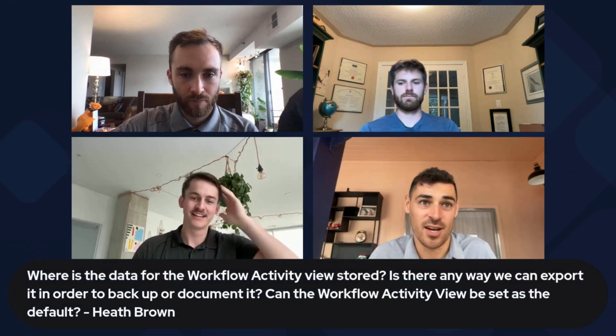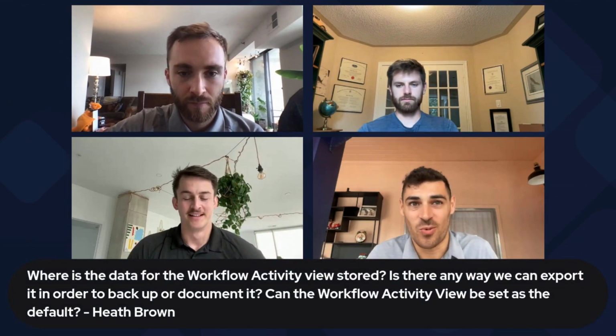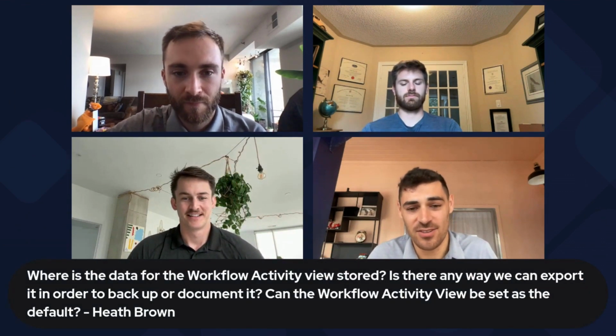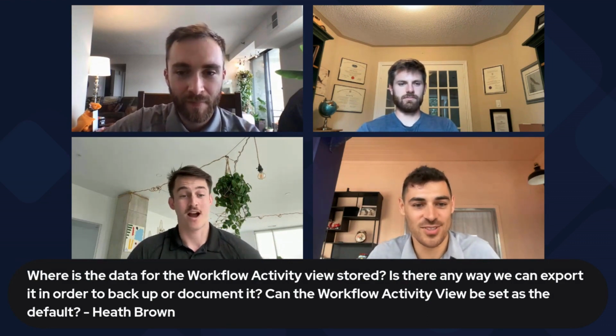This is from Heath Brown. Where is the data for the workflow activity view stored? And is there any way we can export it in order to back it up or document it, etc.? Can the workflow activity view be set as default? Maybe Mark, you want to jump in on this one?